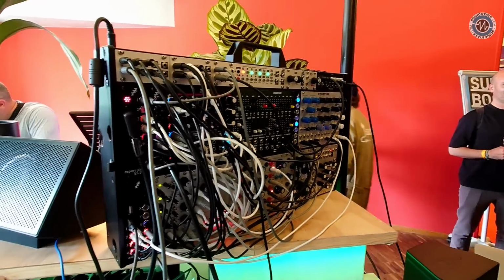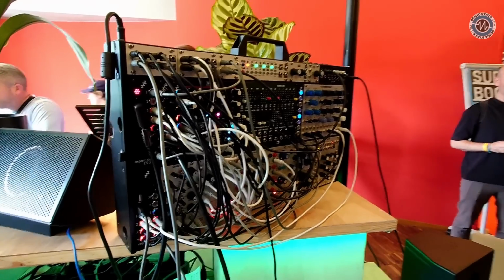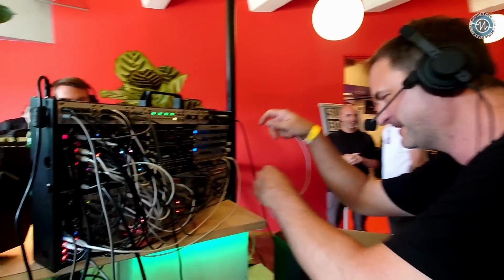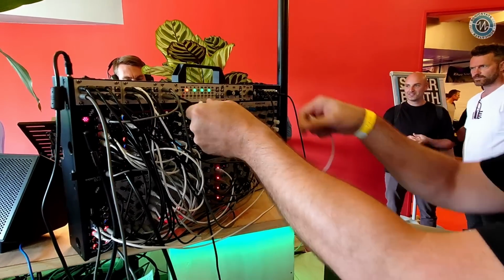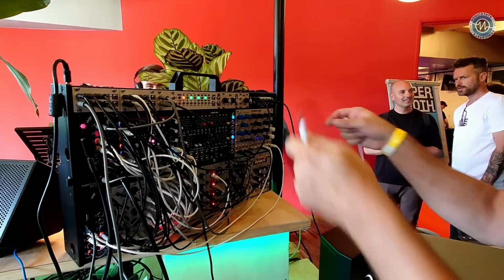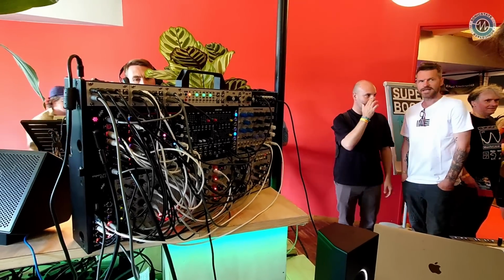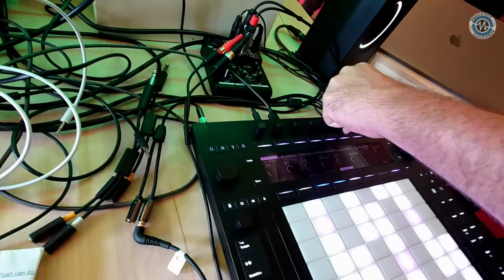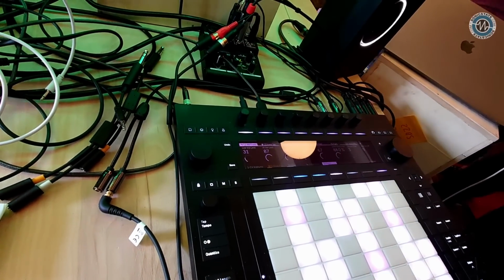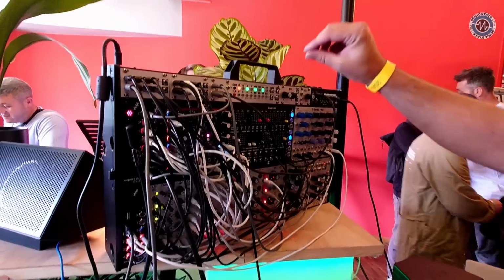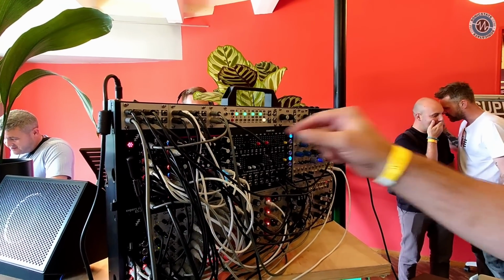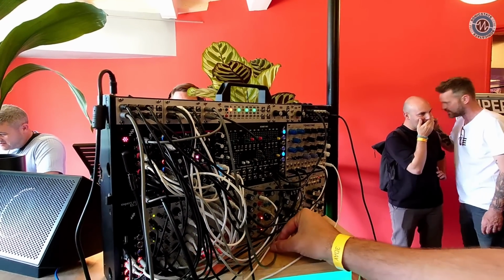Luckily I've got a cable in my back pocket, always prepared. And I'm going to take this. The ring modulator is going into here. I've got a little turning up that external instrument a little bit. And now that ring modulator is getting affected down here by this.